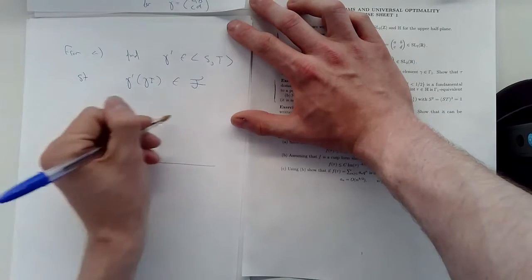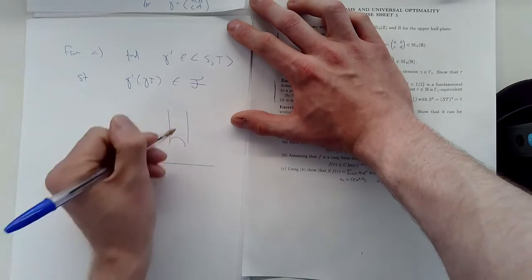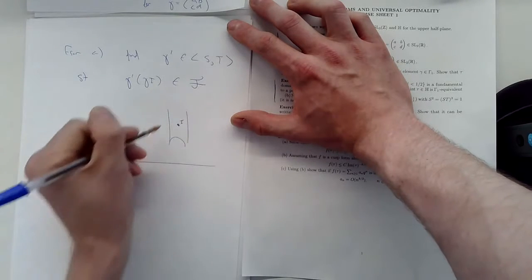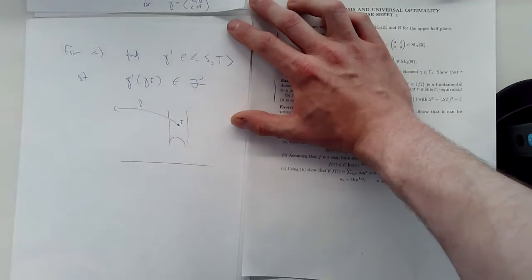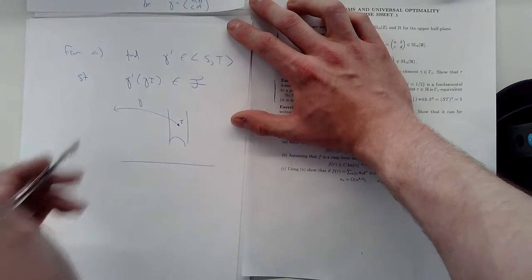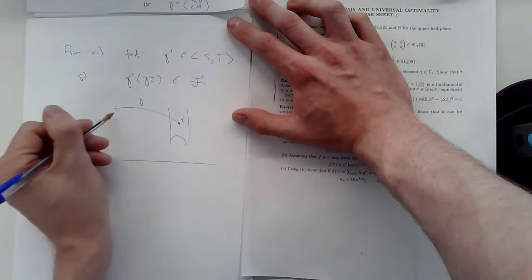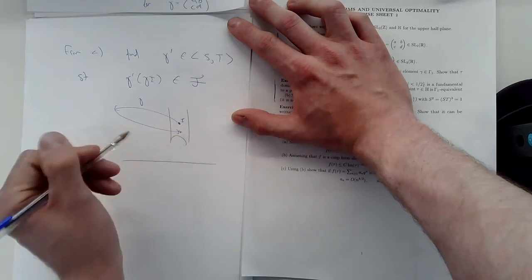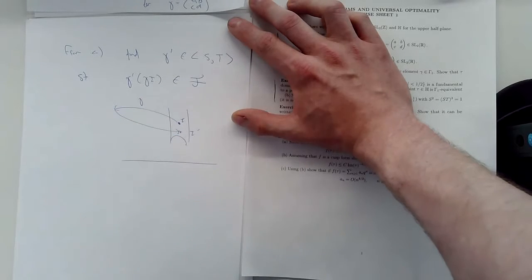So that is, I've taken some point in the fundamental domain, picked any random matrix I want to send it somewhere else in the upper half plane, and using the algorithm from part A, I've mapped it back into the fundamental domain, possibly to a different point.